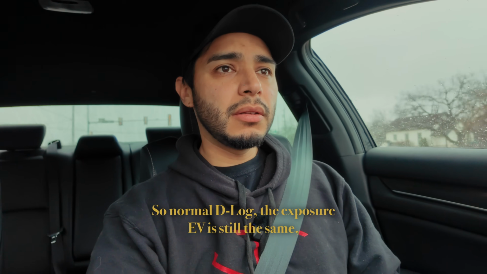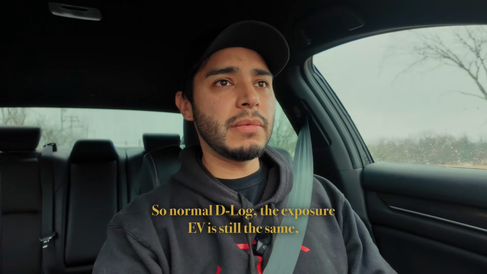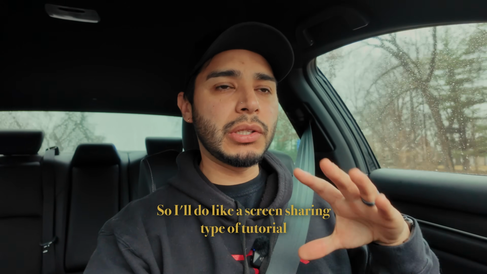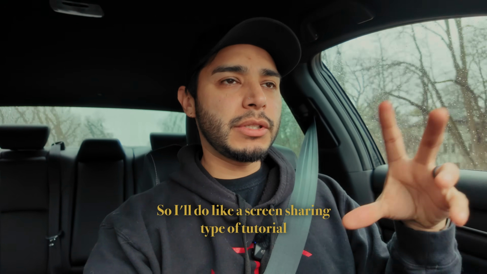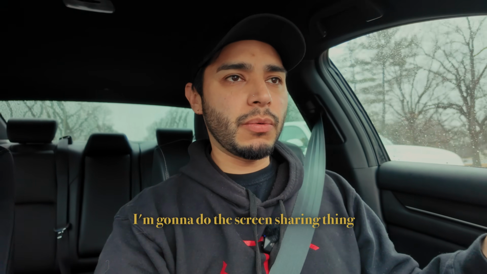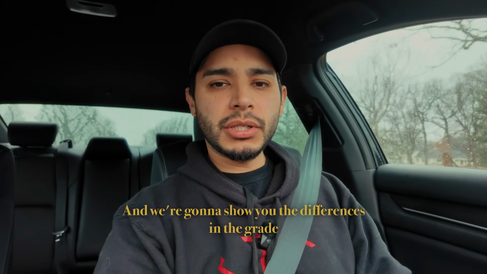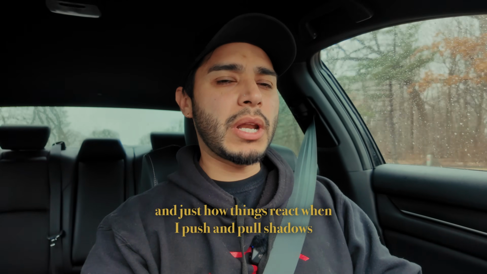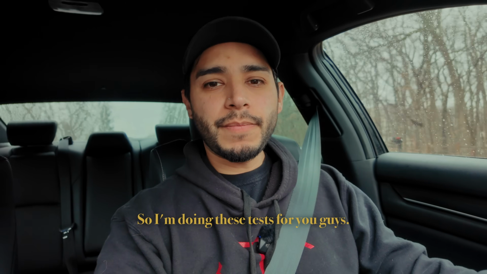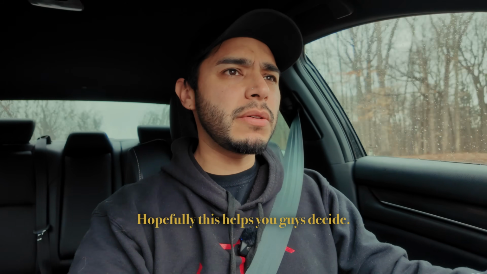So normal versus DLOG, the exposure EV is still the same, -0.7. I'm just letting you guys be the judge, and we're gonna look at this footage and compare it in post. I'll do a screen sharing thing where you guys can see my desktop, and we'll show you the differences in the grade and how things react when I push and pull shadows and stuff like that. So I'm doing these tests for you guys. Hopefully this helps you decide.